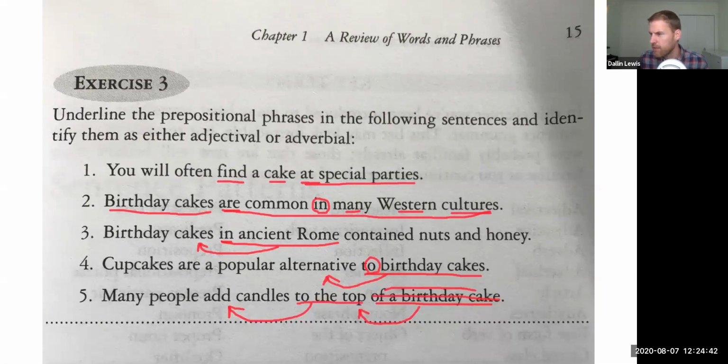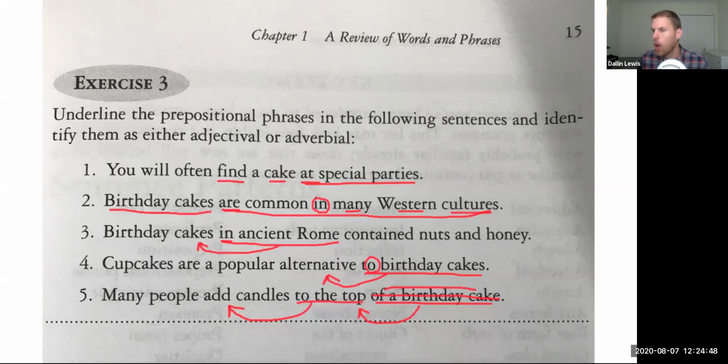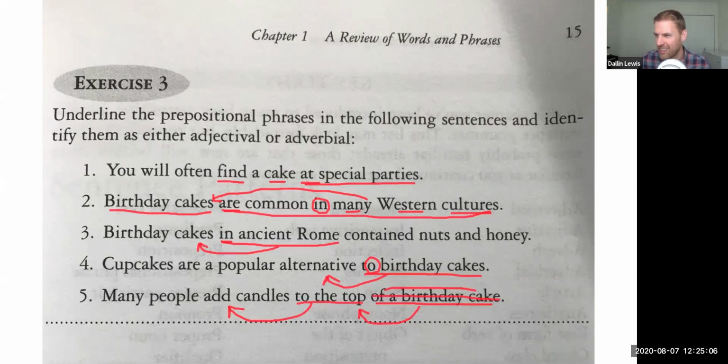Let me see if I come back to number 2 and remember what point I wanted to make there. Oh, yeah. Let's imagine that we moved in many Western cultures to after cakes. That would make it adjectival. And notice how it dramatically changes the meaning of the sentence. What we're saying is that birthday cakes in many Western cultures are, again, I'm totally blanking. I'm just going to forget that example.